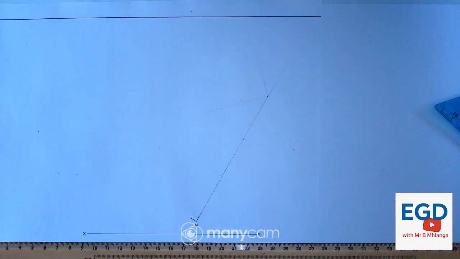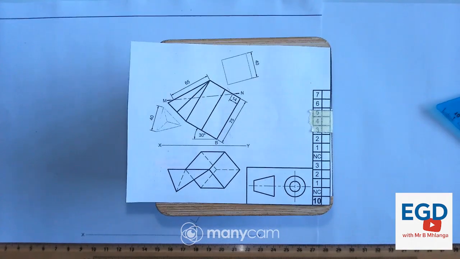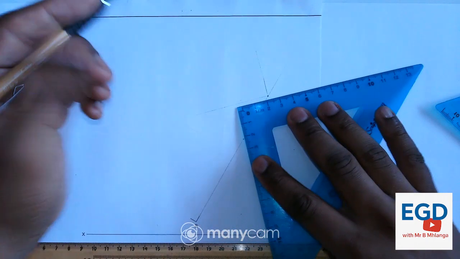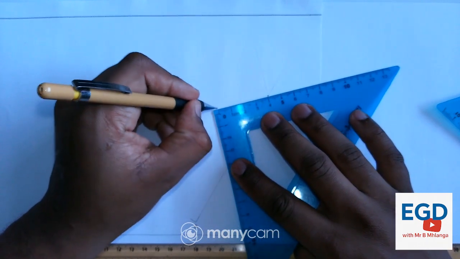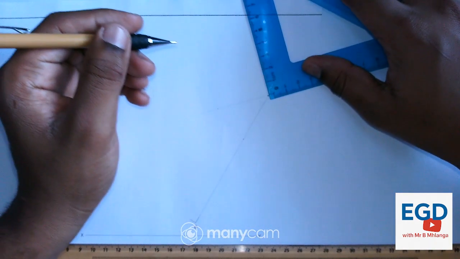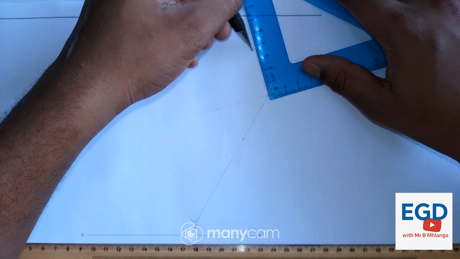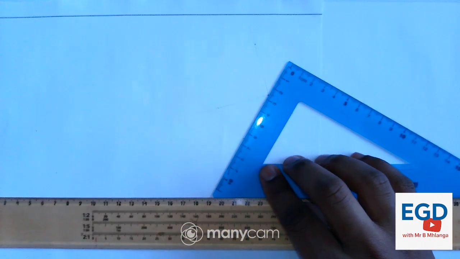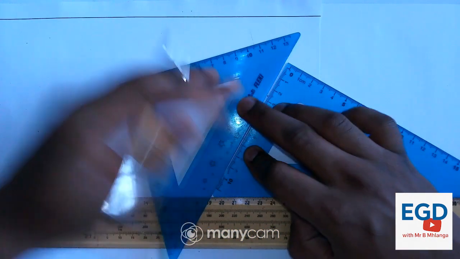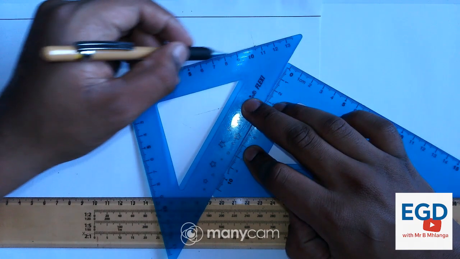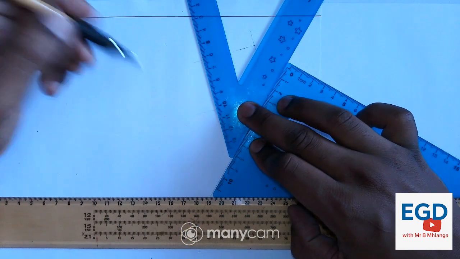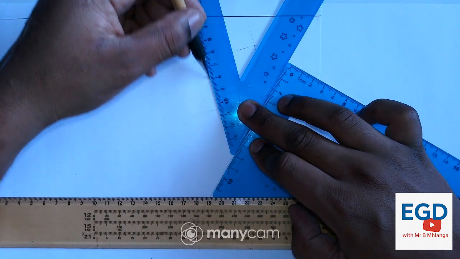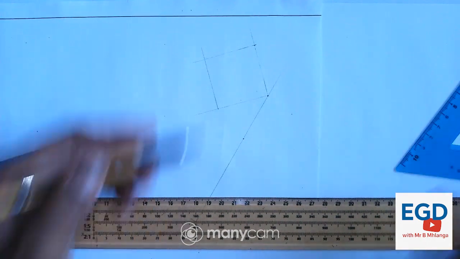Okay, so we are given that the sides of the square is 40, right? So I'll just measure 40 there, mark a point on this side. Let me just extend that line, mark a point right there. Okay, so now what I can do, take my 30 by 60 again. From that point, I just draw a line, and then even from this point I just draw a line so that they can just join up there. So this is the square.